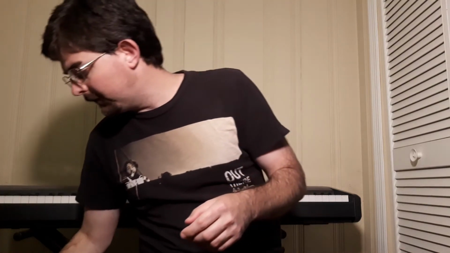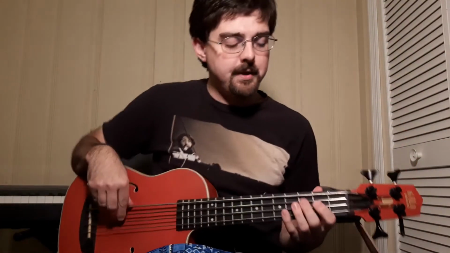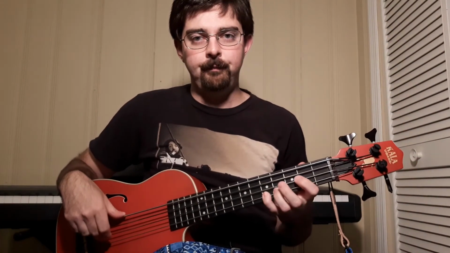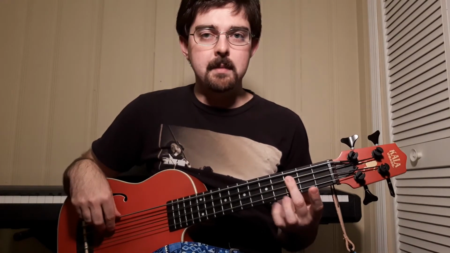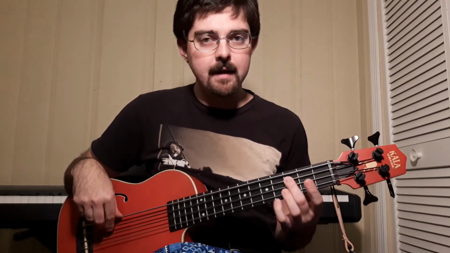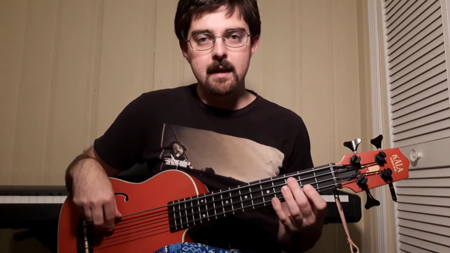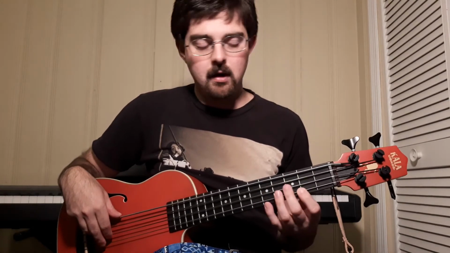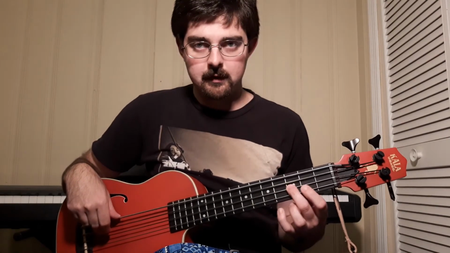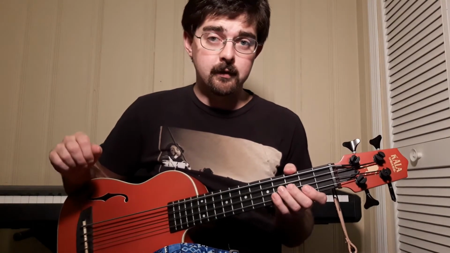So that's our pattern. I've got it looped on a loop pedal. So now I have to figure out our numbers. We're in C major, so our 1 is going to be C. Our 5 is going to be G. Our 6 is going to be A. And then our 4 is going to be F. So those are the notes we're going to use to do this.